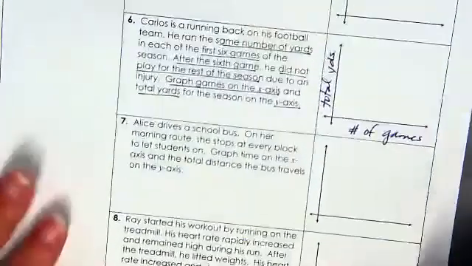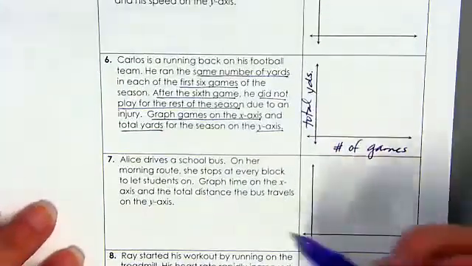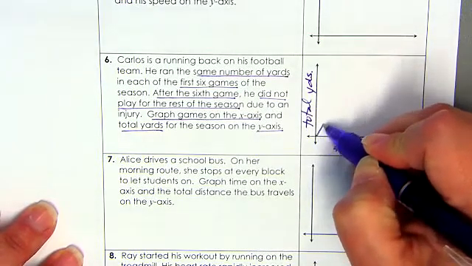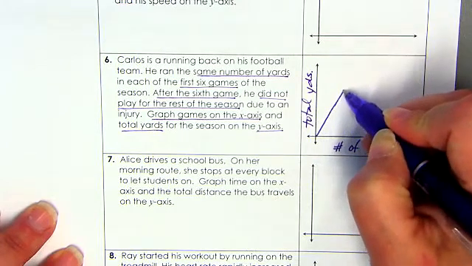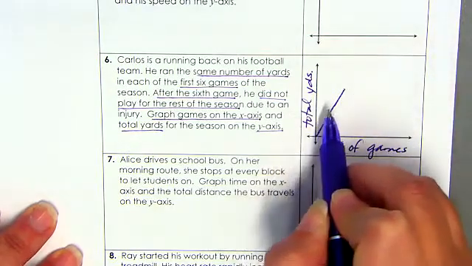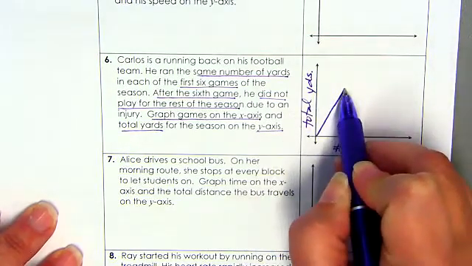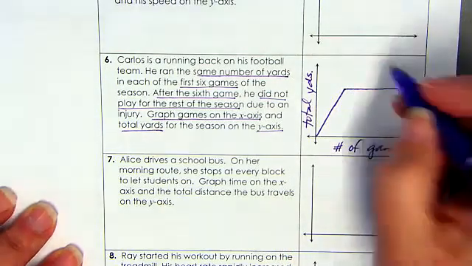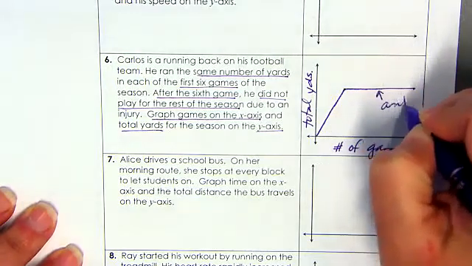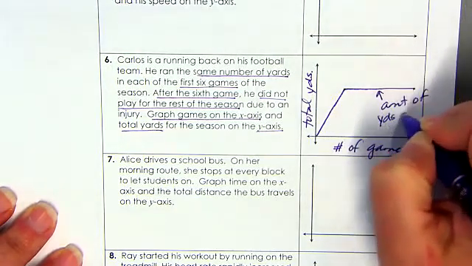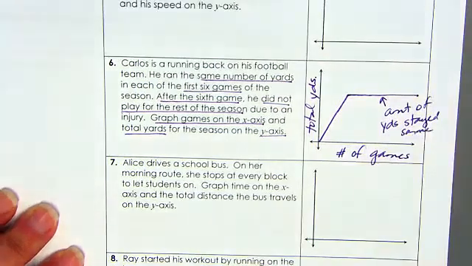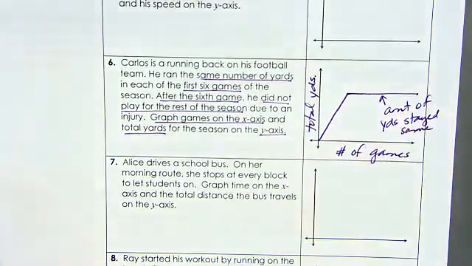All right, so it says he ran the same number of yards each game. So therefore, he's got the same slope. He's going at the same amount for each game. His yards are increasing. But then all of a sudden, he got hurt, so he didn't run any more yards. So therefore, the amount of yards stayed the same. That's why it's horizontal. You don't need to write that. That's for your understanding.